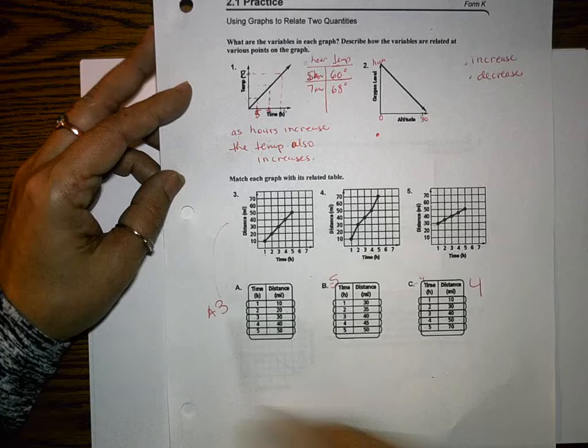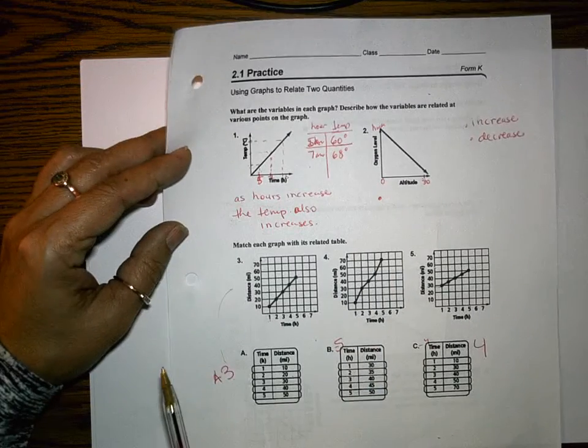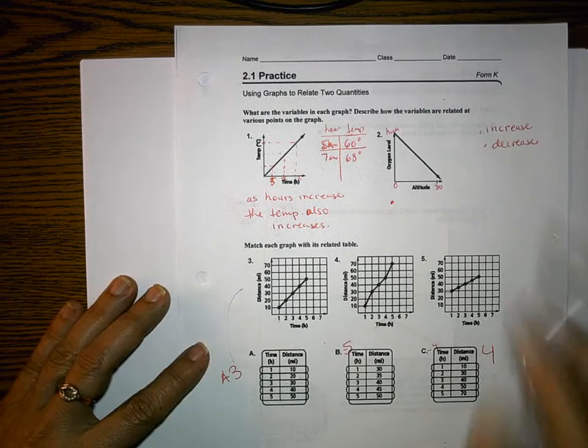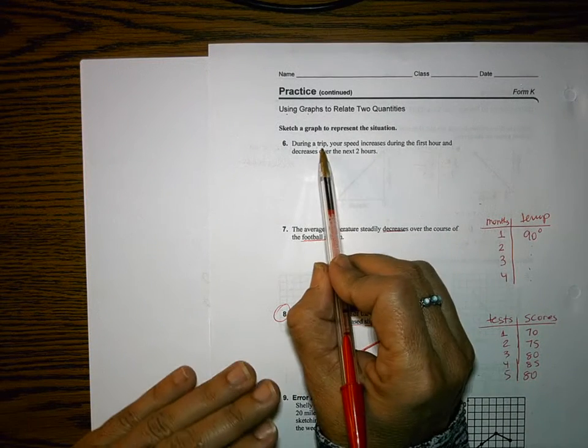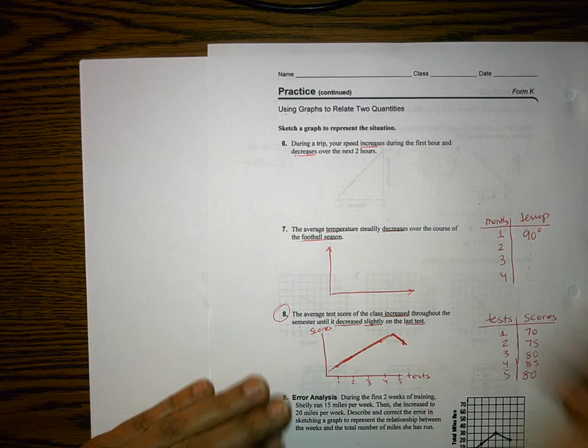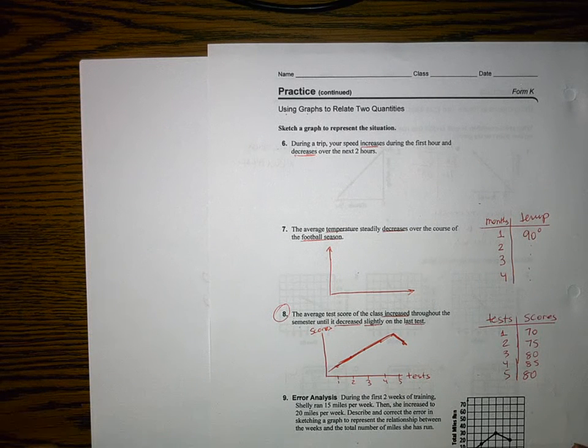I already did this homework for you. I just want you to finish this other one, okay? So that's a pretty good practice for 2.1. In this unit, we are looking at graphs and analyzing these graphs. So pay attention to the words increasing and decreasing. As you can see, they were used a lot here on the back portion. During a trip, your speed increases during the first hour and then decreases. Those words are going to be used all the time during this unit because we're analyzing graphs.